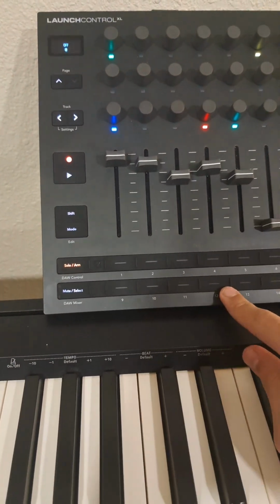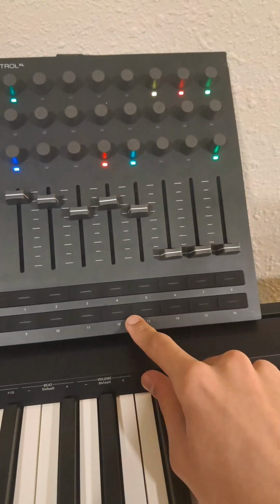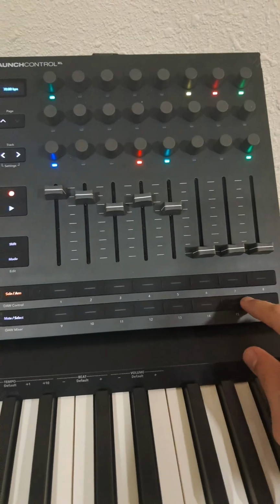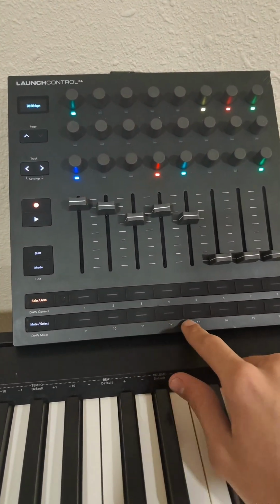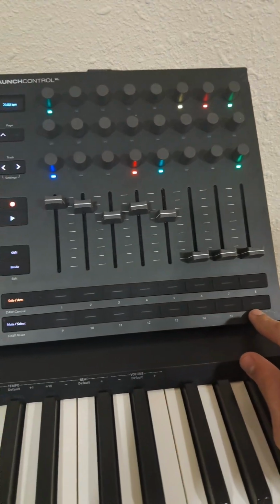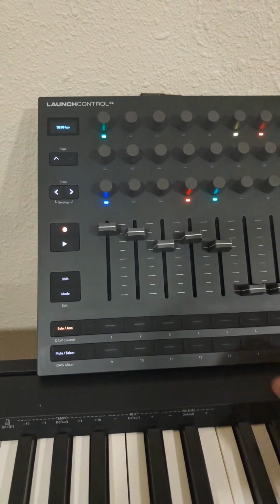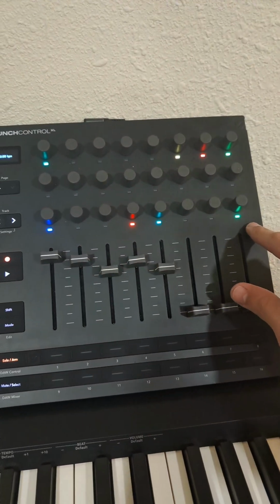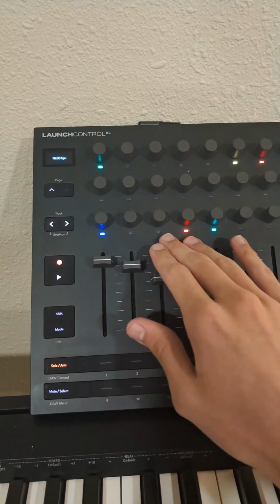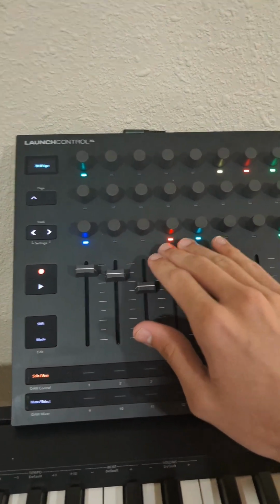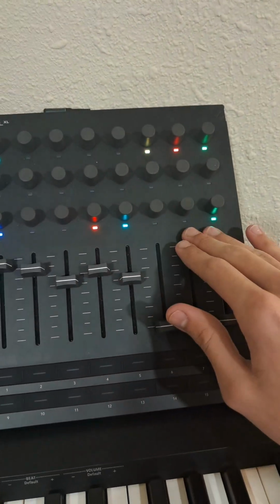The first 4 sounds are keys and synths. The second 4 sounds are pad sounds. So they each go to their own bus. Keys sounds go to the keys bus, and pad sounds go to the pads bus. Okay? These knobs up here, this first row, is the effects for those buses. First 4 knobs are keys bus effects. Second 4 are pads bus effects.